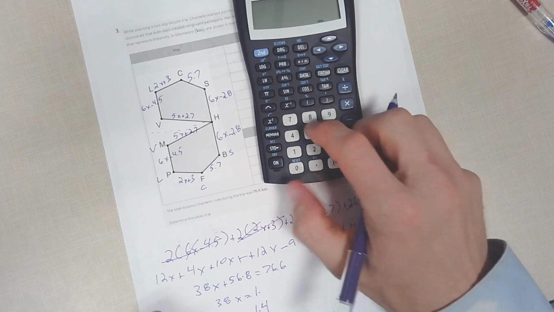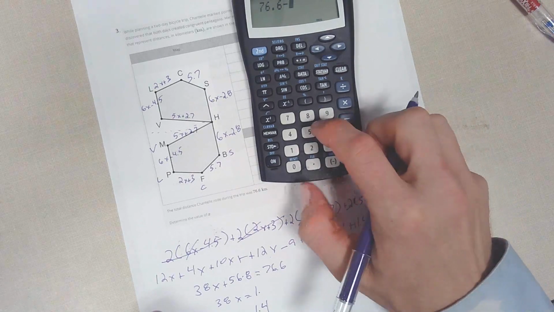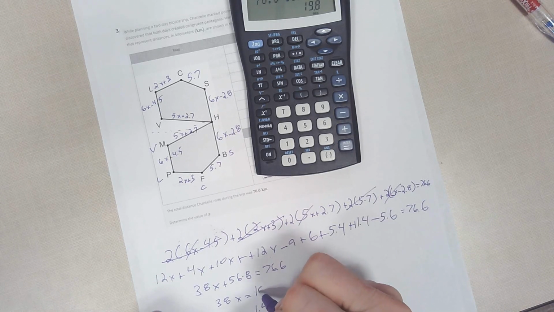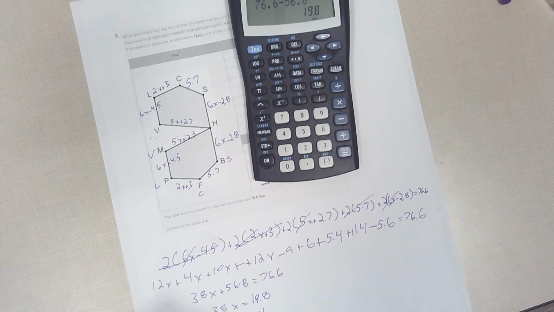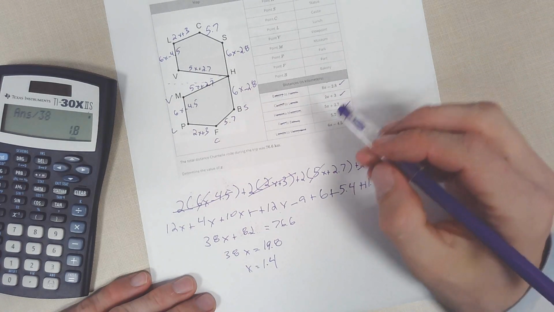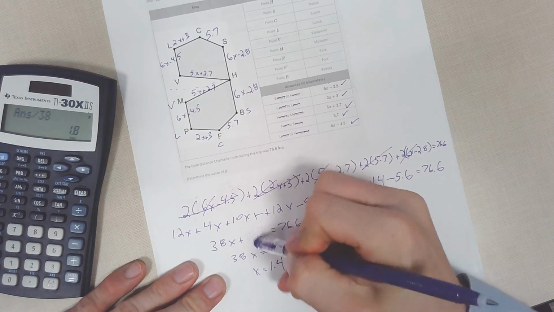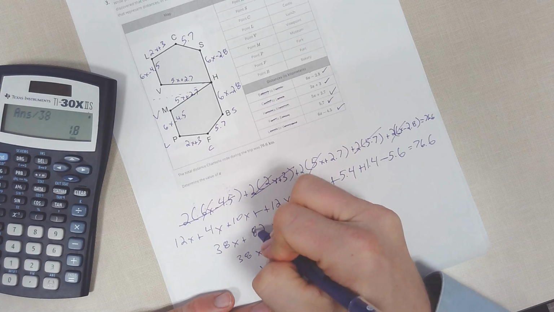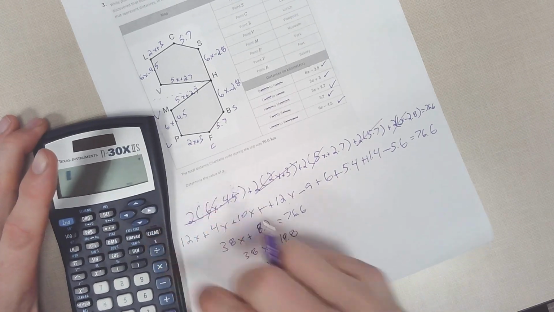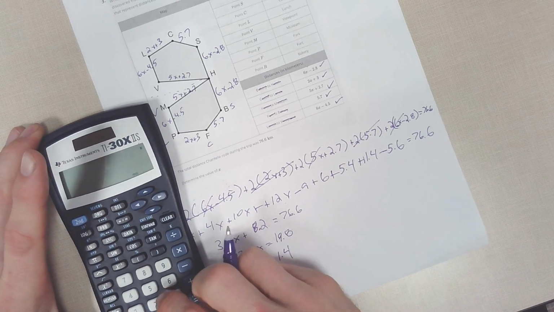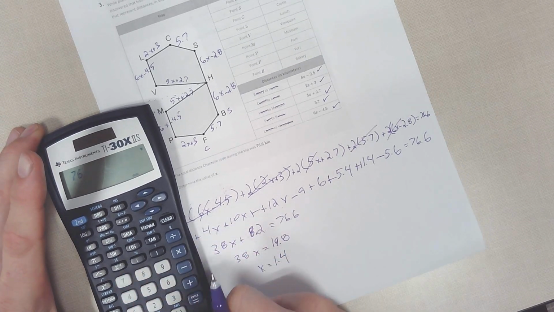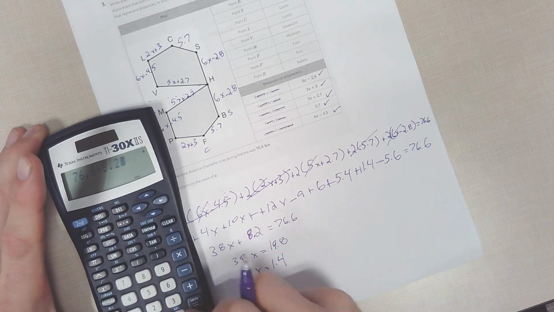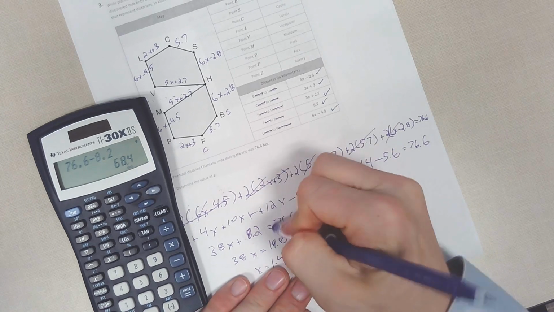Yeah, so what was that? 76.6 minus 56.8. That was like 19.8. I'm going to pause and check that. All right, so I made a little math error here. This actually equaled 8.2. So 76.6 minus 8.2 equals 68.4.